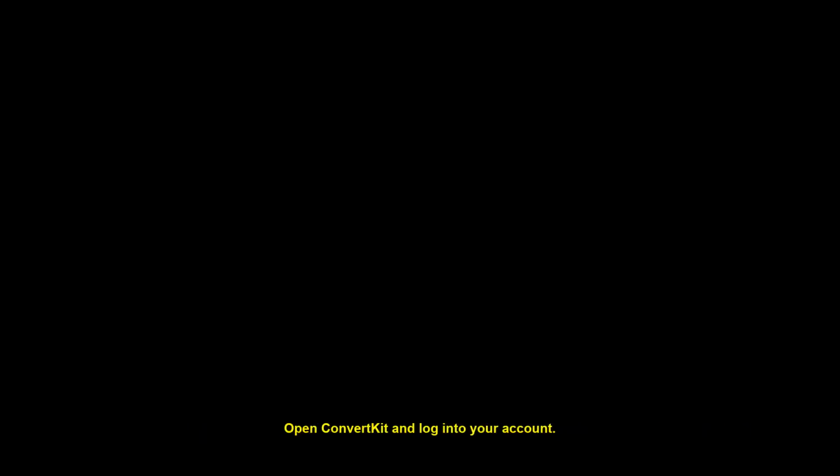Today we'll learn how to set up ConvertKit landing pages for SEO, an easy tutorial, step by step clearly. Open ConvertKit and log into your account. Navigate to the landing pages option in the main menu. Click on the Create Landing Page button. Choose a template that suits your needs.